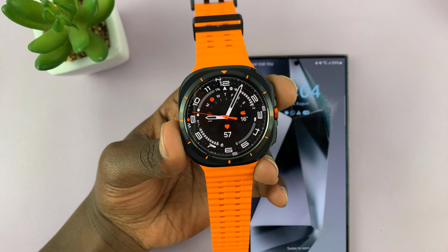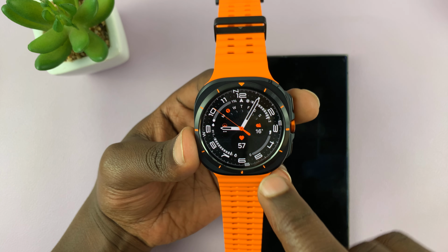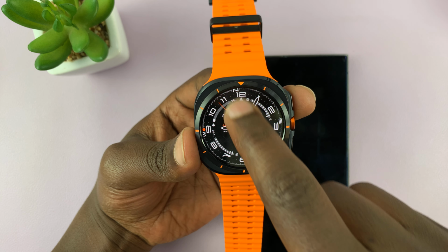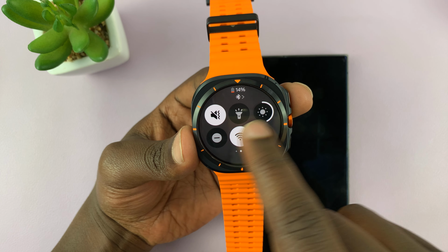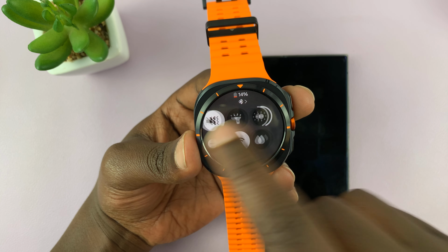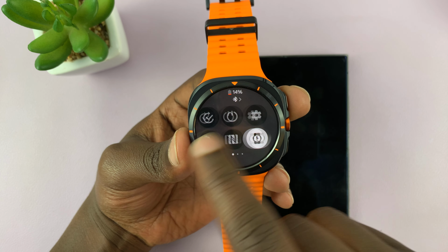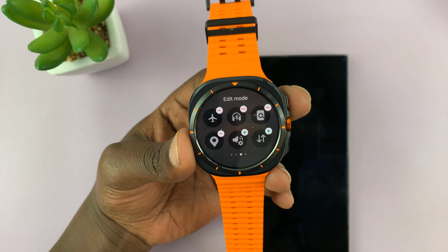I have the Samsung Galaxy Watch Ultra, and I'll be showing you how to create shortcuts in the quick panel of your watch. Okay, so if there's something you want to access quickly, then you can always go ahead and add it in the quick panel. So what you want to do is simply go to the quick panel by swiping down, and then go to the extreme end and tap on the plus icon.